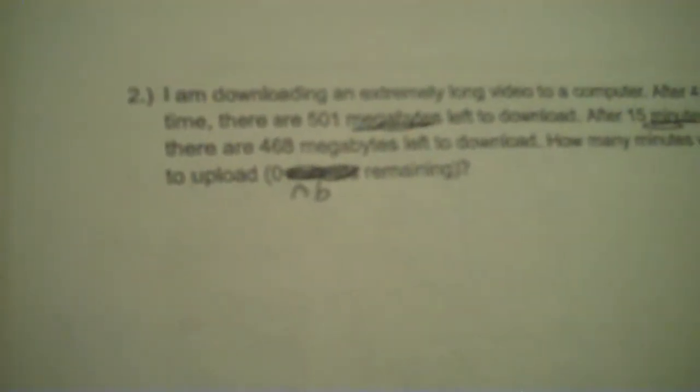I'm downloading an extremely long video to, it should say uploading, whatever, doesn't matter. I'm uploading an extremely long video to a computer. After 4 minutes of uploading time, there are 501 megabytes left to download. After 15 minutes of uploading time, we have 468 megabytes left to download. How many minutes will it take for the entire video to upload to the computer? So that means when are there 0 megabytes remaining to be downloaded?